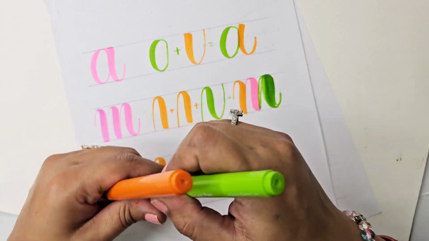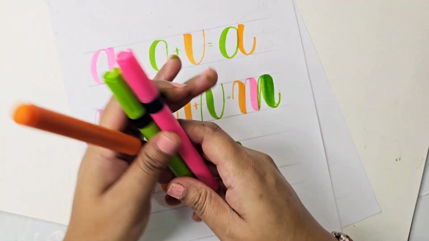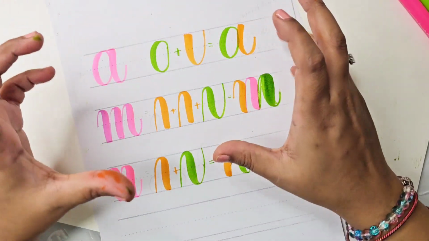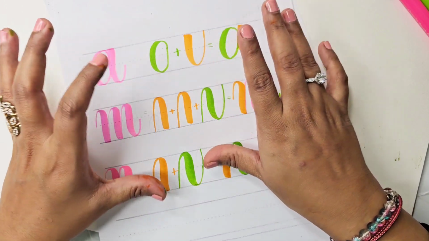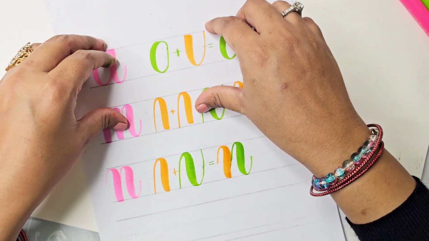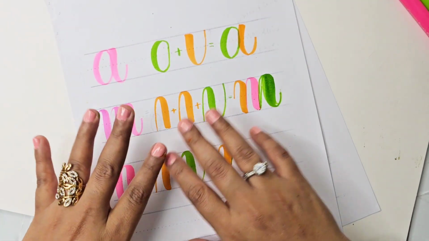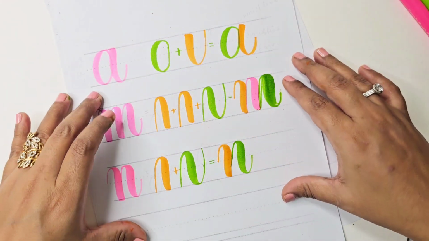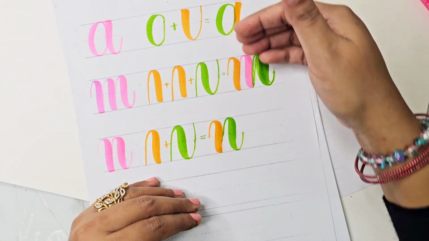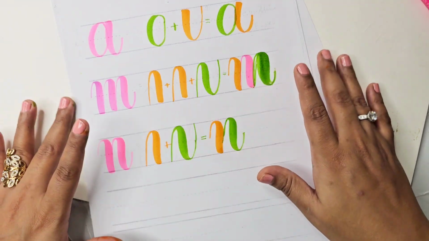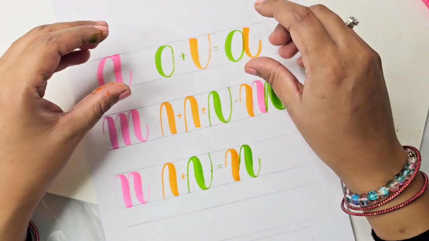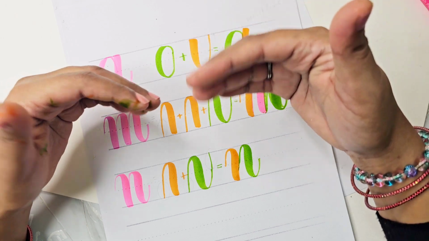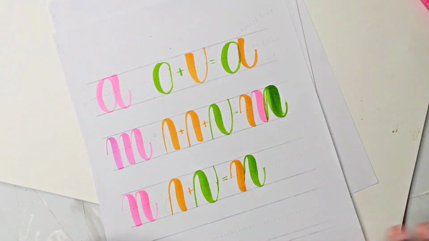I'm using different color pens to demonstrate this whole composition, so we have at least understood the composition of these letters. These are between the lines. What are the other letters that don't cross the baseline and the waistline?